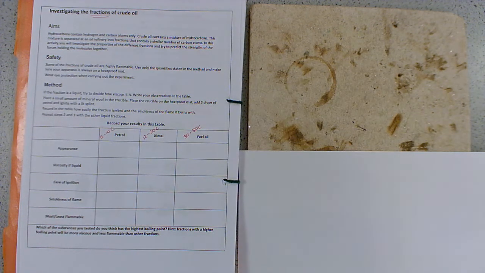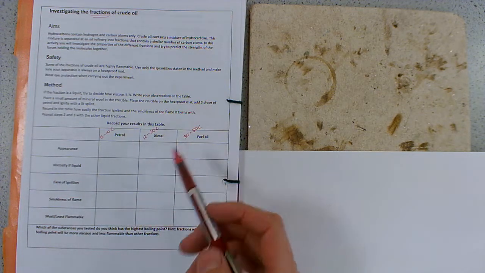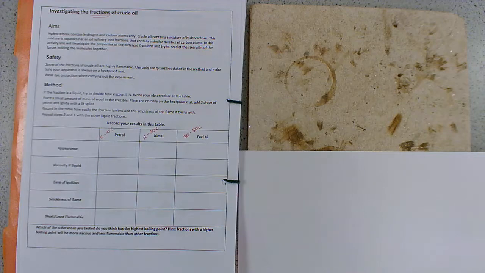and then we're going to rank them from most to least flammable. That's relevant because the main uses of these hydrocarbons are as fuels. So the fact that they ignite easily, or burn with a clean flame, or are quite flammable, is really useful if you're going to use them as a fuel. If it gives you a really smoky flame, that's not very good. If it's very difficult to ignite, that's not very good.